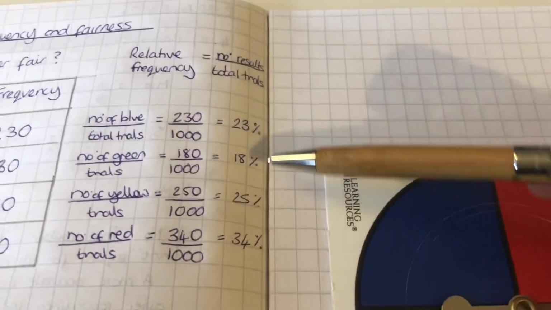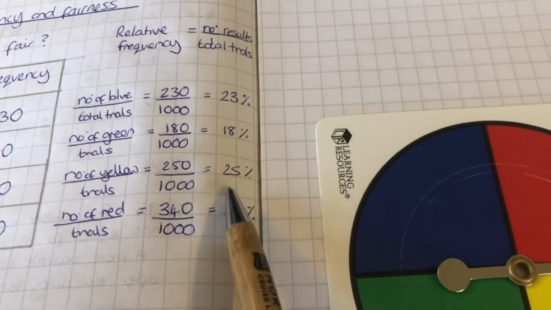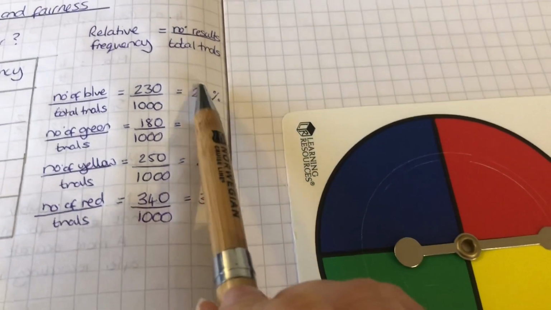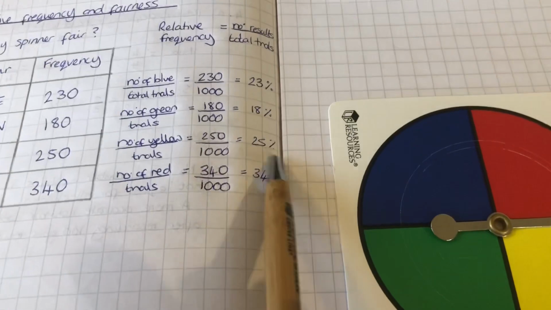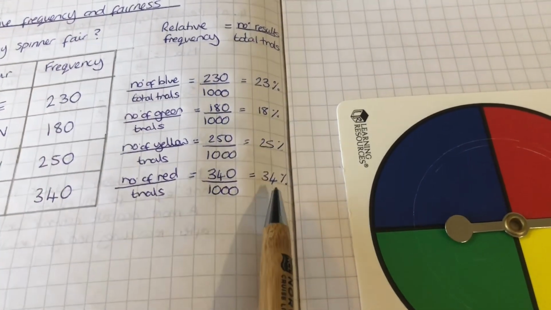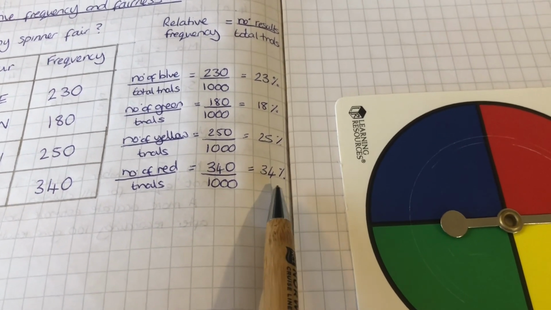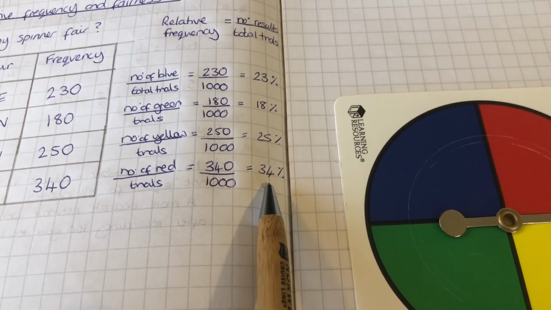So let's have a look. Well, the yellow relative frequency is exactly what we were expecting, 25%. And that's what we would like to see all of them be, roughly around that, if it was to suggest my spinner was fair. However, if we look at the relative frequency for red, it's 34%. Now, 34% is a great deal bigger than 25%, the exact theoretical probability.